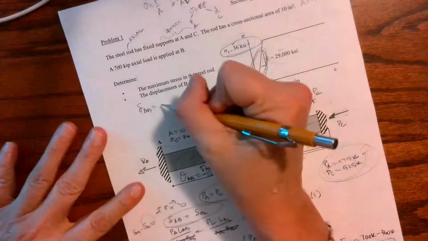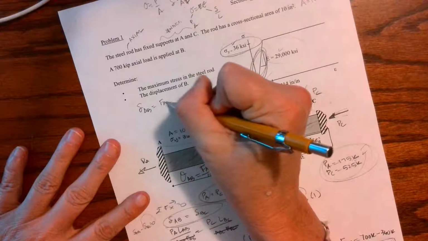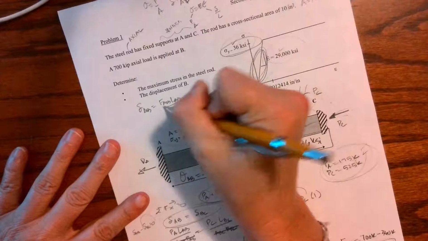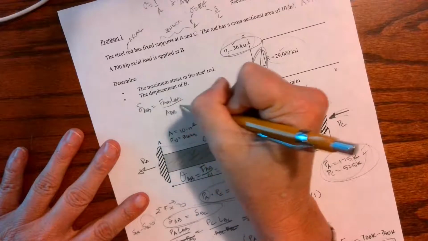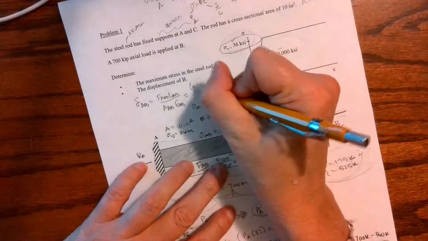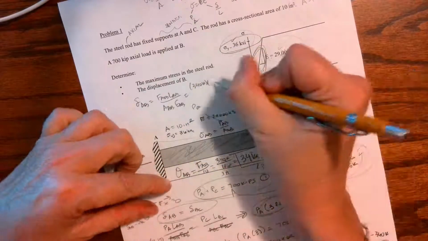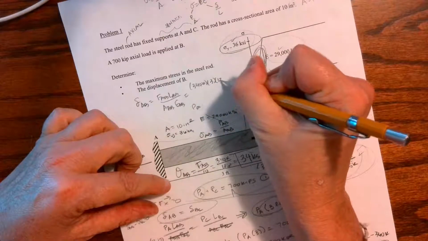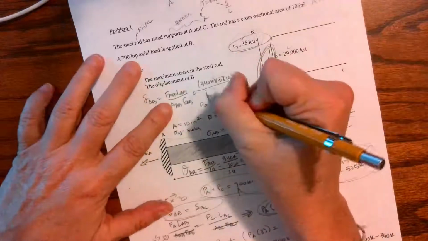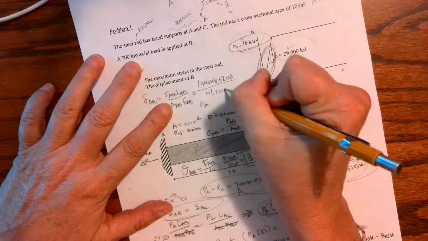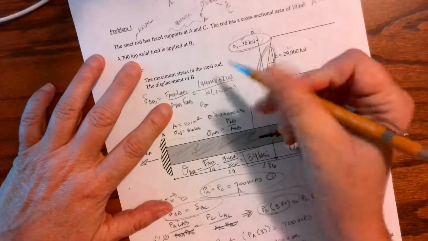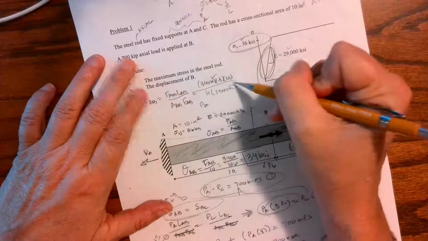So we're going to take the force in AB, length of AB, area of AB, E of AB. That force was 340 kips. Its length is 3 feet. We don't want feet, multiply it by 12. Its area is 10 inches squared, and E is 29,000 KSI. So I'm in units of kips and inches.